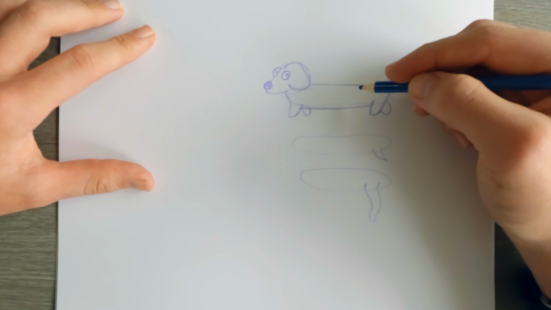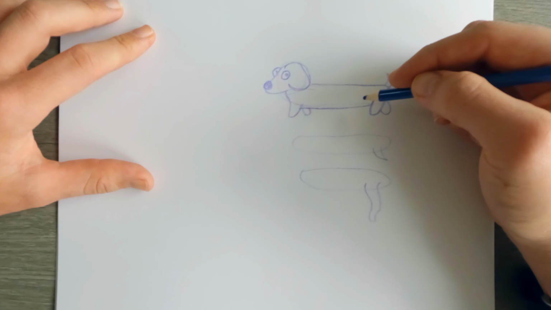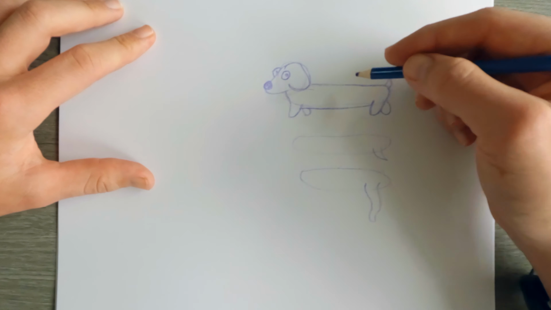How do you draw the feet kind of good? Because I am not really good at that.